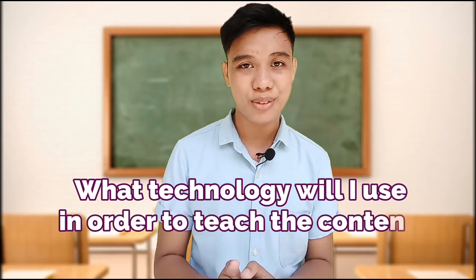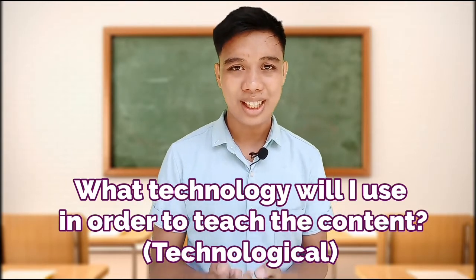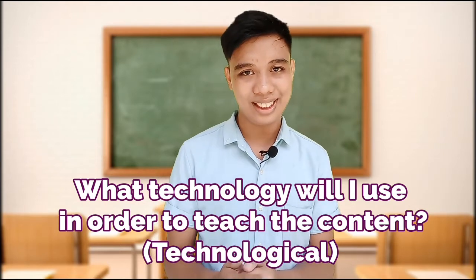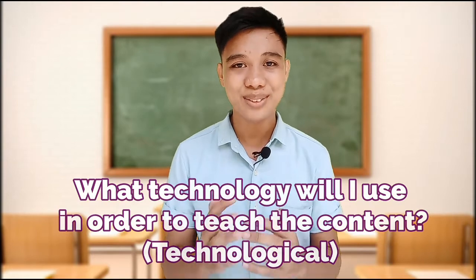And the last one is, what technology will I use in order for me to teach the content? Or anong technology kaya yung gagamitin ko para maituro yung content? At ito naman ay tumutukoy sa technological knowledge. At para mas maintindihan ninyo ang TPAC framework, narito ang isang diagram.